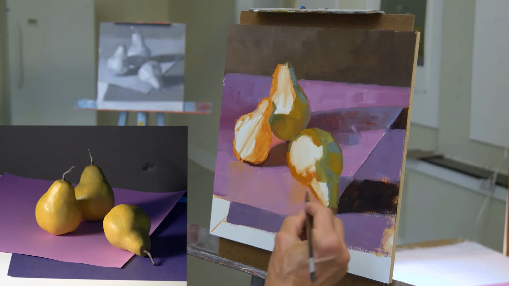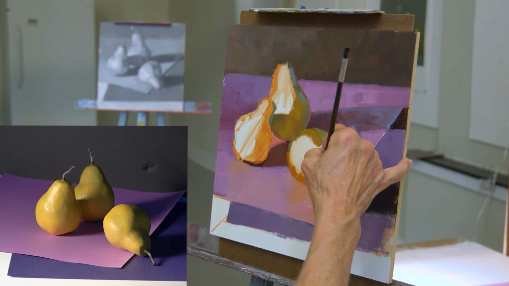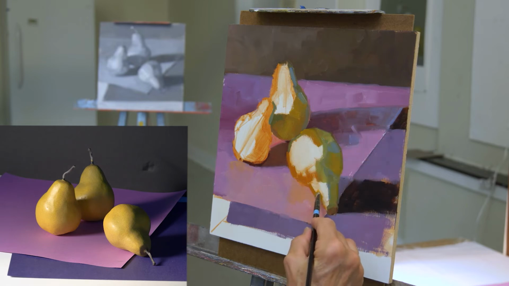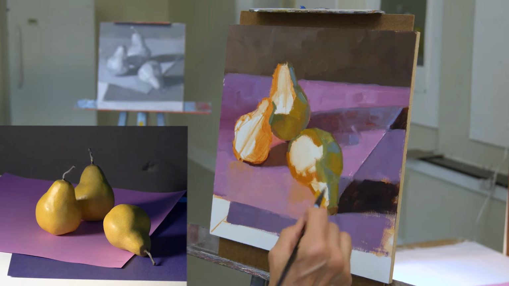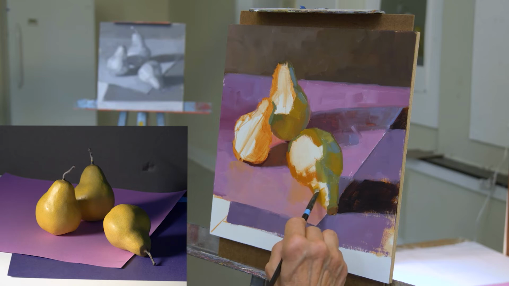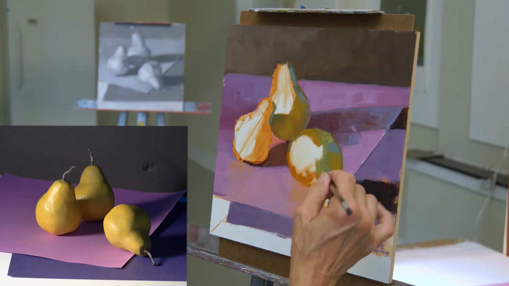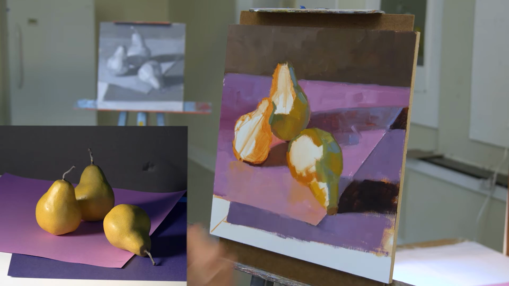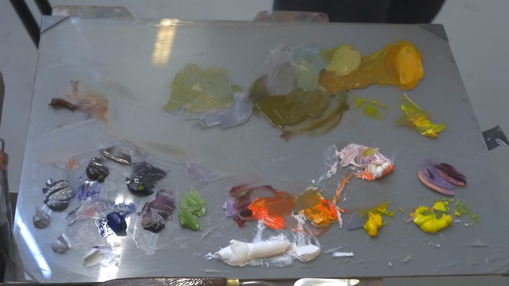All right, this is the first time I'm adding any white. And I still need to go back to that more orange edge.